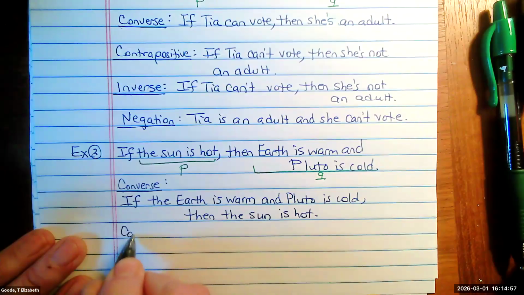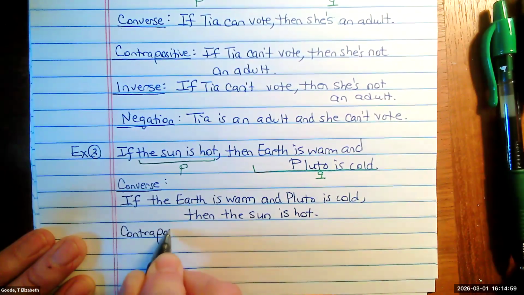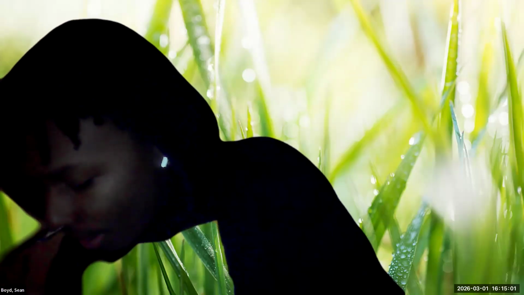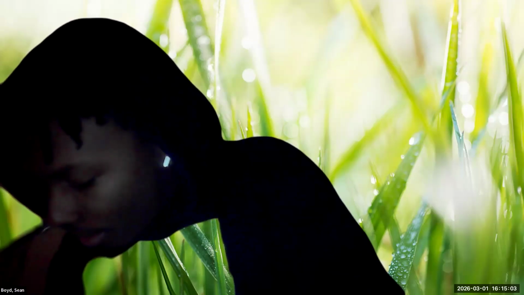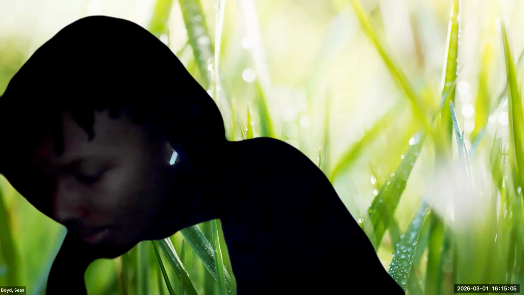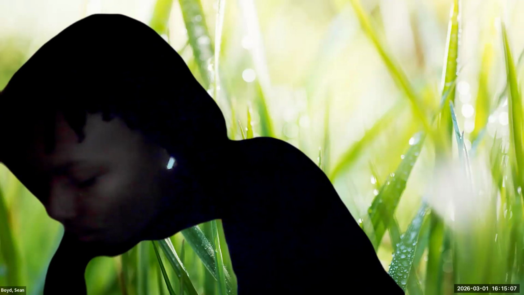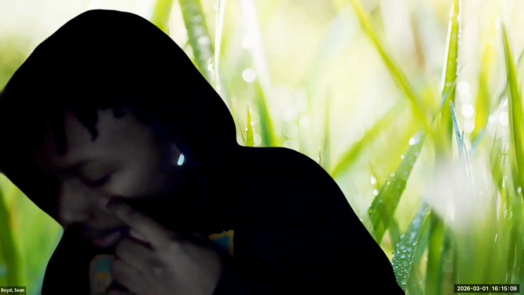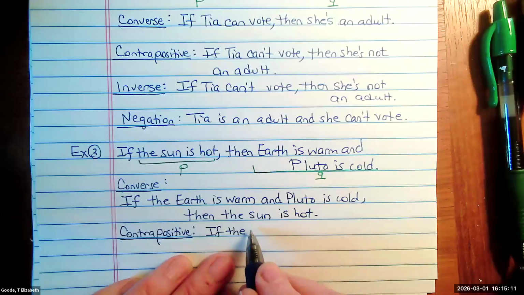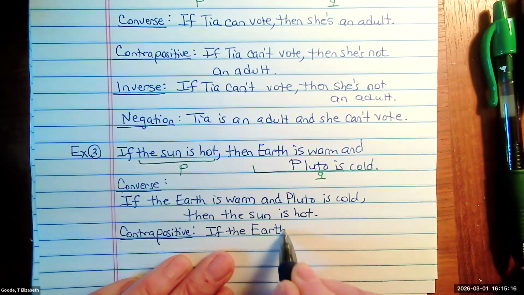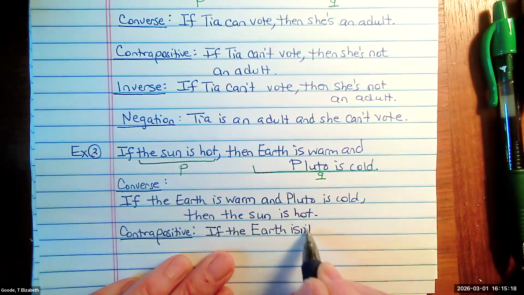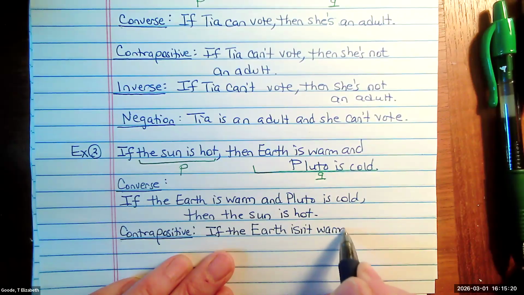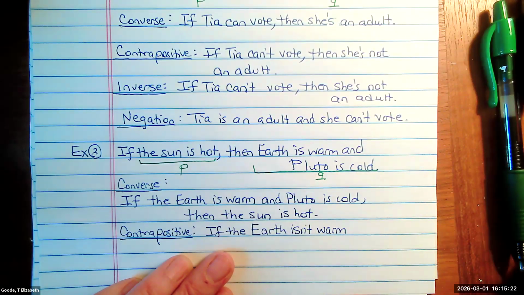All right, let's write the contrapositive. Okay. If the Earth isn't warm and Pluto isn't cold, then the sun isn't hot. All right, let's see if I understand what you said. If the earth isn't warm, now I didn't hear the connecting.